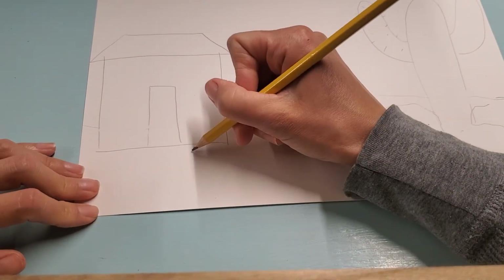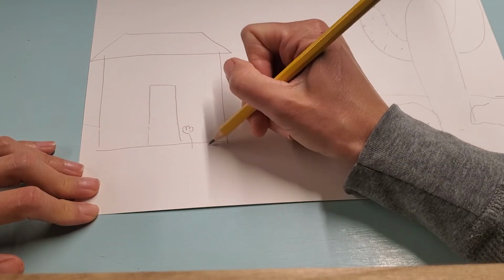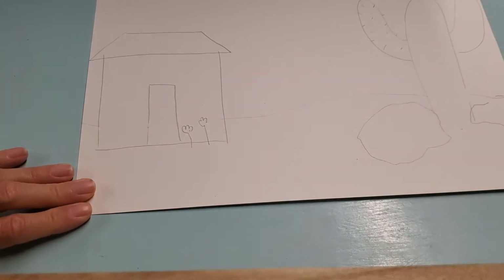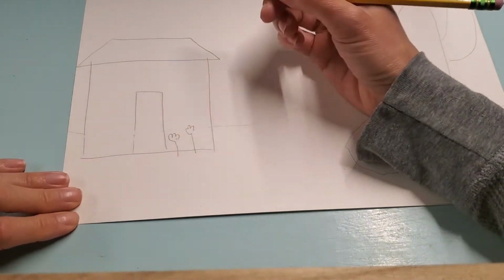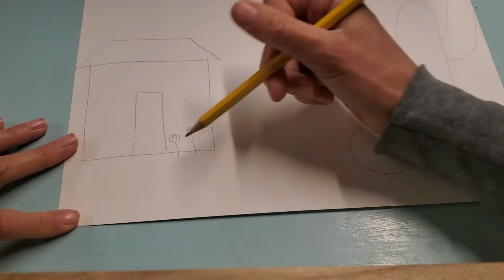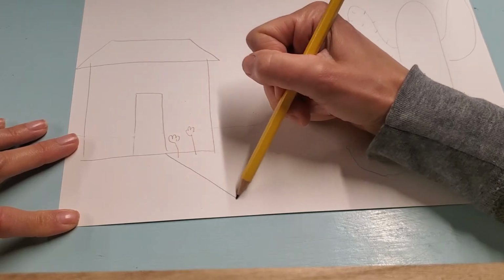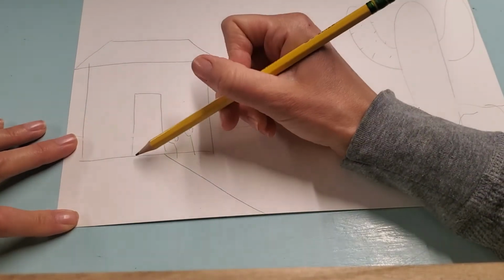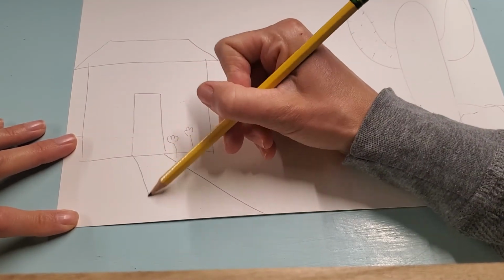Okay, maybe there's some flowers growing. I want to see you do more details. I'm just going really quick here. I should have some windows, maybe a doorknob. I'll do that later. Maybe there's a sidewalk coming to the front door. When the sidewalk gets closer to me, it gets a little bit bigger.